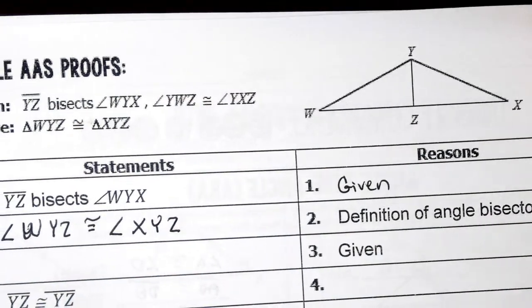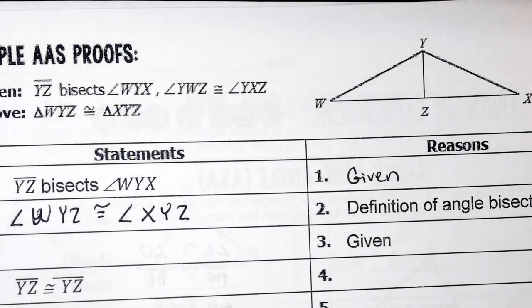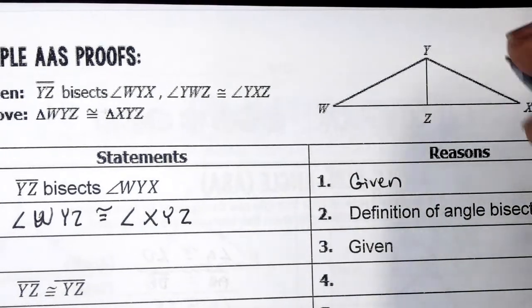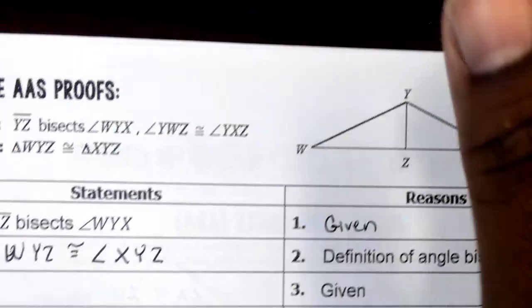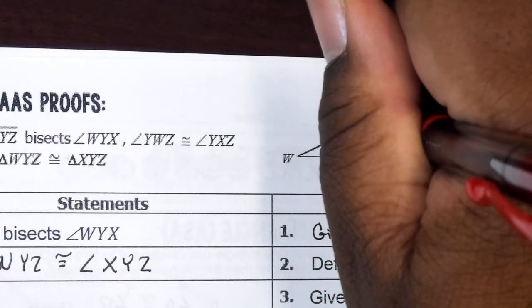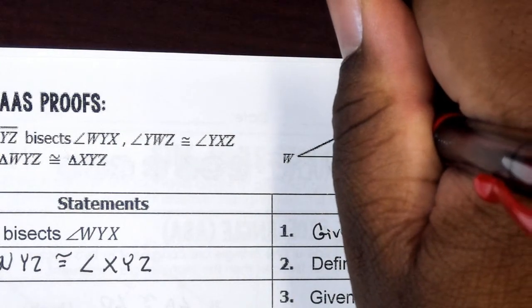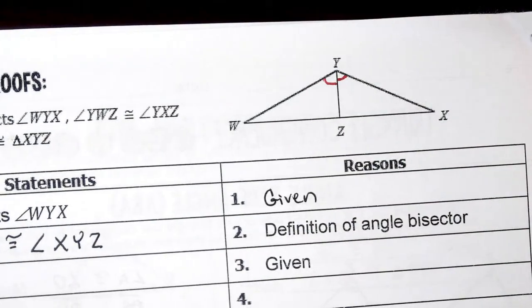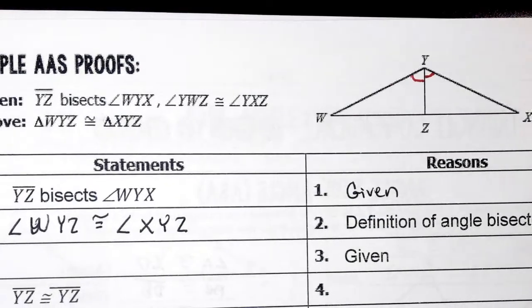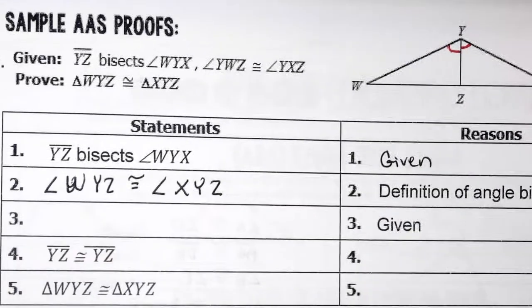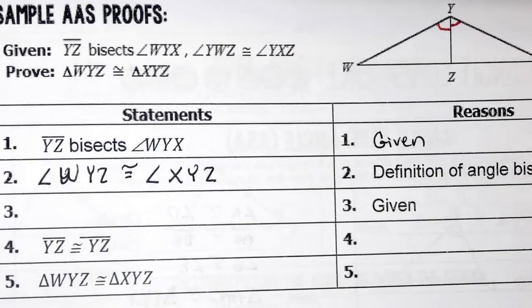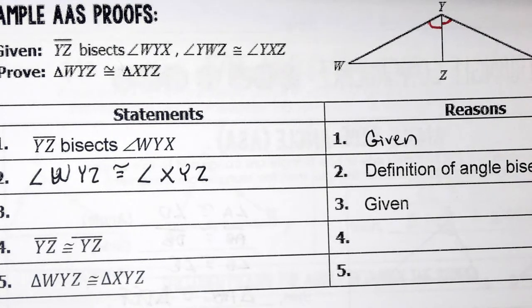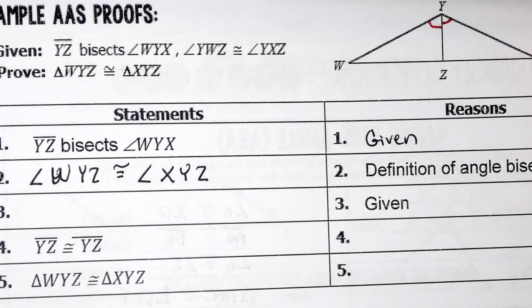And then we need to mark those for the kids too so they can see them, because some of these kids still don't see it. If you see it already, mark it before me. Don't wait on me. They're showing you that this angle is congruent to this angle. And those are the 2 Tyler just called out. He named them correctly too. WYZ is congruent to XYZ. Excellent, sir. That is definition of an angle bisector, because they said YZ bisects angle WYX, that big angle.